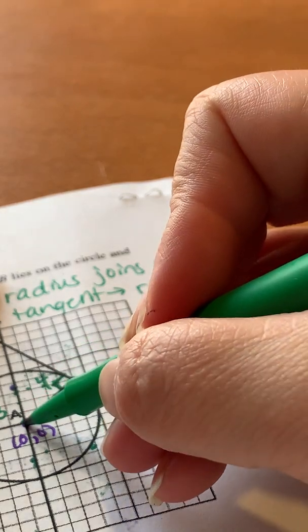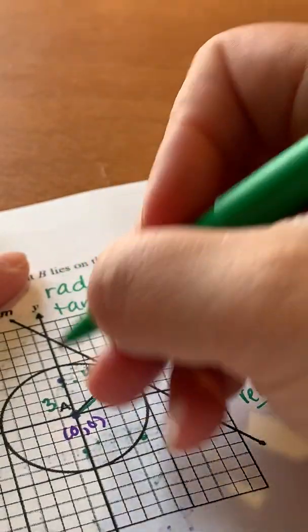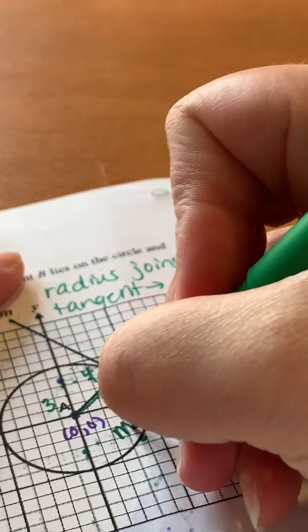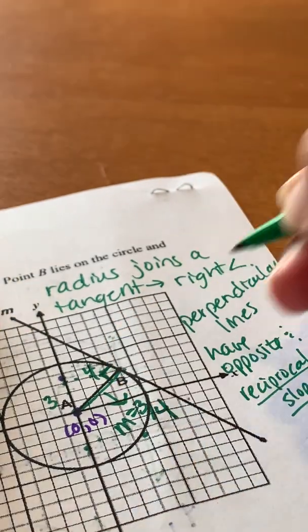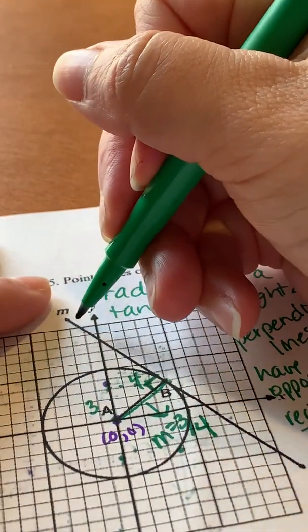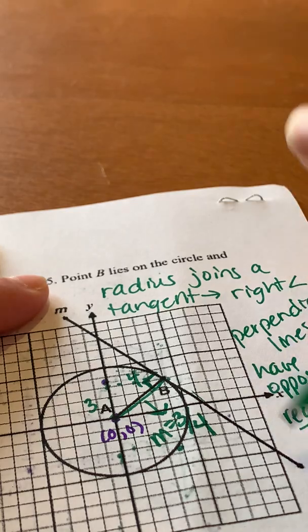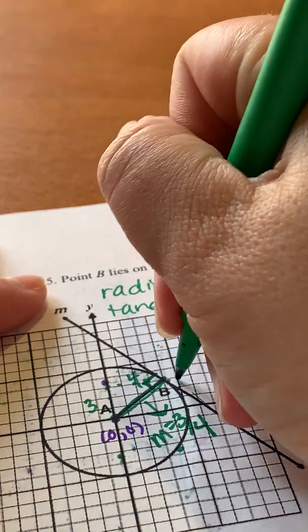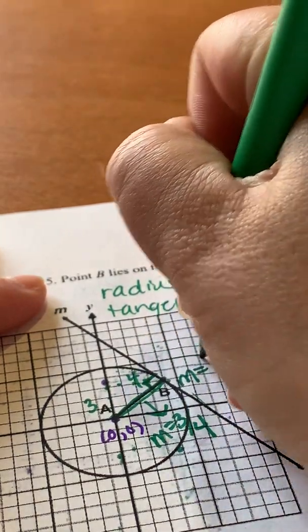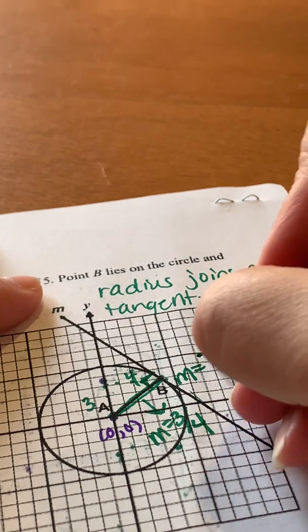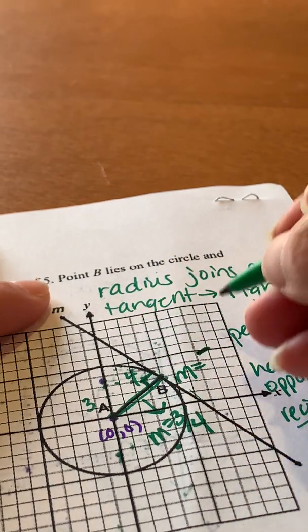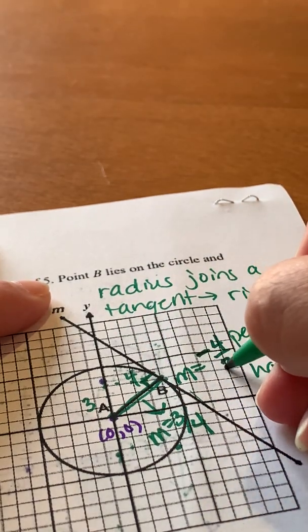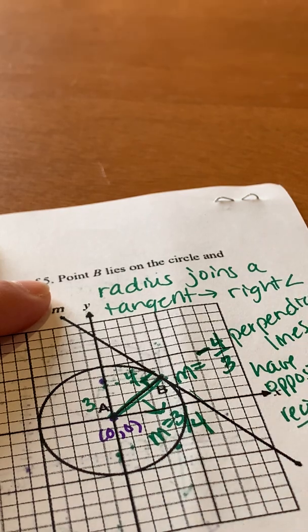Okay, so I have the slope here. For this, the slope is 3 over 4. Now this tangent line's running the opposite way. So instead of going up as a positive, the slope here for the tangent is going to be negative, and it's running the reverse direction. So I say negative 4 over 3. That's going to be important. Anytime you have a radius to a tangent, this is what's going to happen to the slopes.